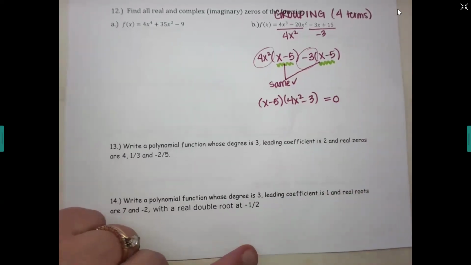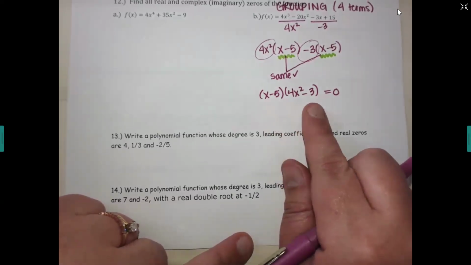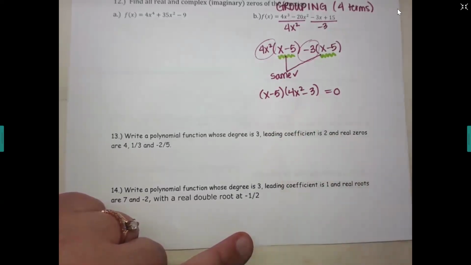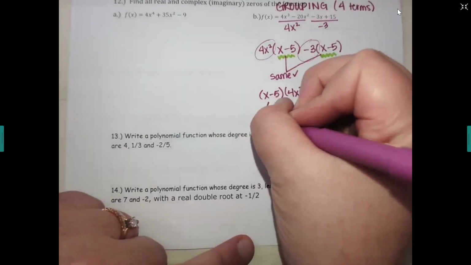Now, if you're asked to factor only, this is your answer. But if you're asked to solve, remember the answers are the opposite of what the parentheses say. So if it's an x minus 5, what does that mean x is going to equal? Positive 5.